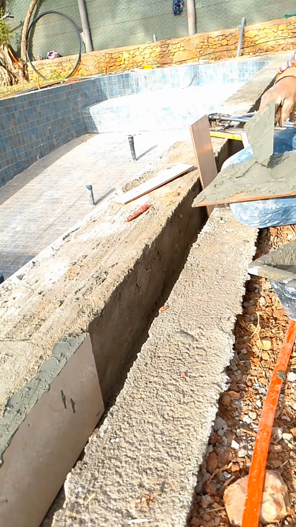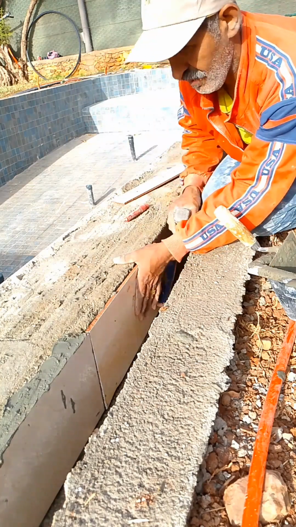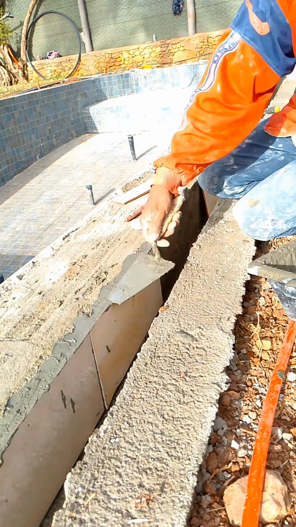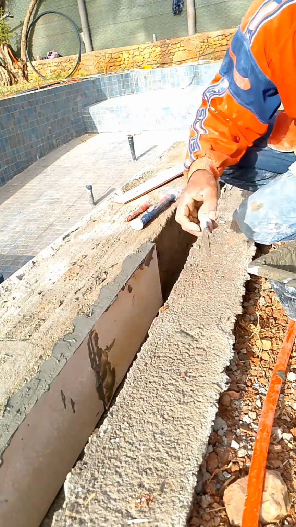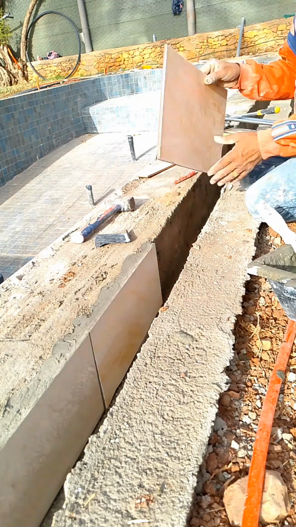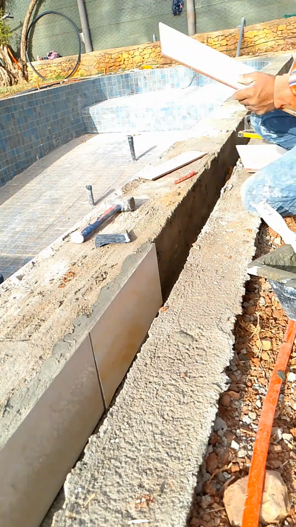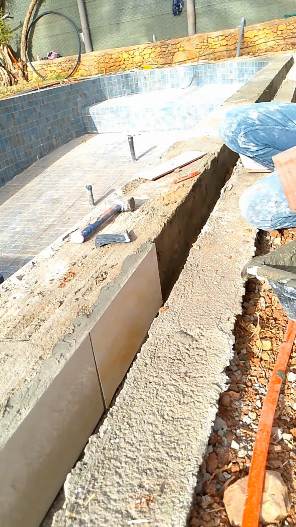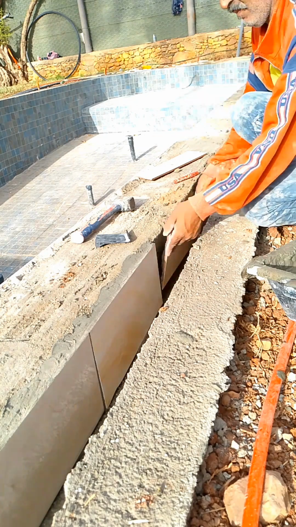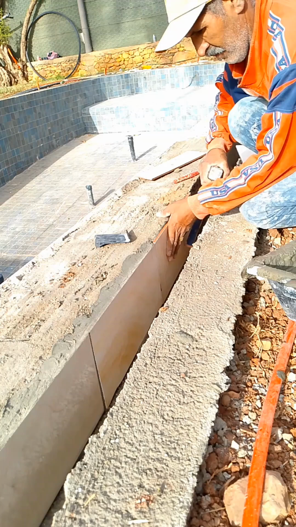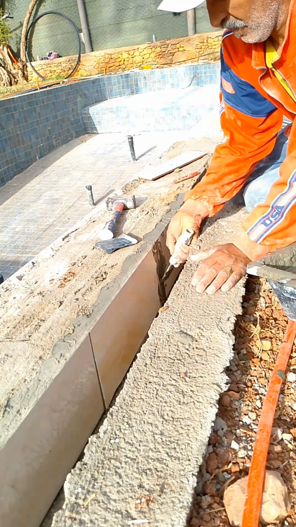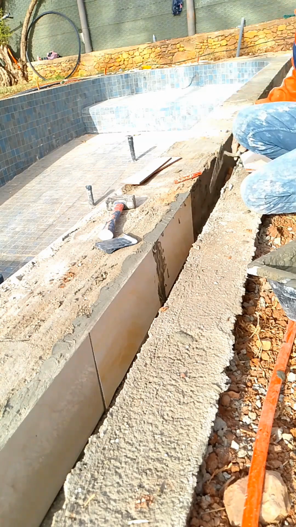Around your pool, the overflow channel plays a critical role in water circulation, drainage, and filtration. It collects excess water as swimmers enter and exit the pool and directs it into the filtration system. If the channel is improperly built or poorly tiled, it can result in water leakage, stagnation, unsightly finishes, and long-term maintenance issues. That's why precise ceramic installation is essential not only for visual appeal, but also for the functional integrity of the pool system. In this video, we pay special attention to every detail to ensure perfection.